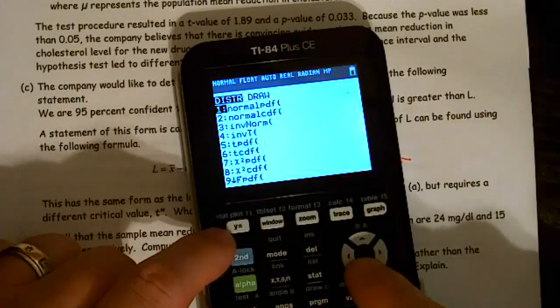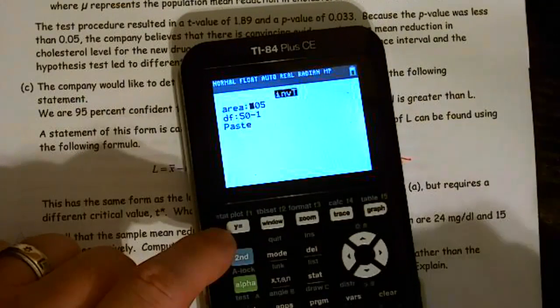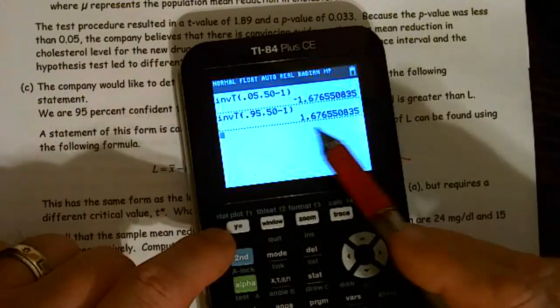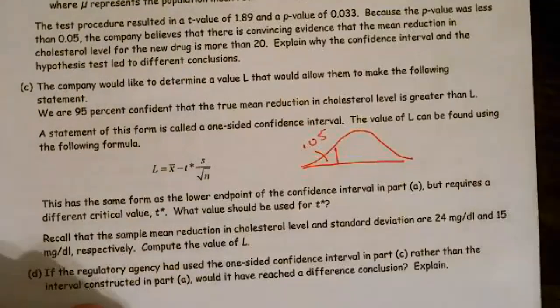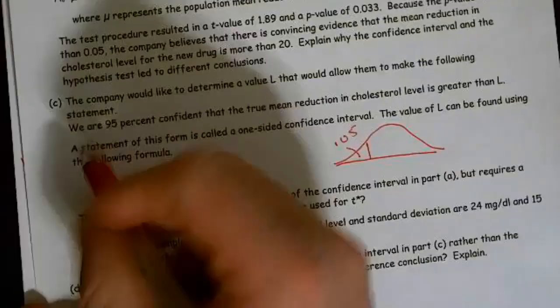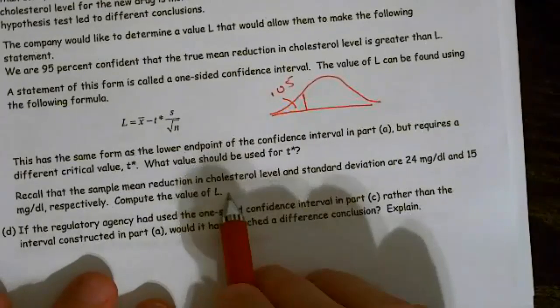And the reason I say it doesn't matter, if I did 0.95, I get the positive value. So it really wouldn't matter. I always want to do these using a positive value. It just makes my life easier. So in this case, it says compute the value of L.